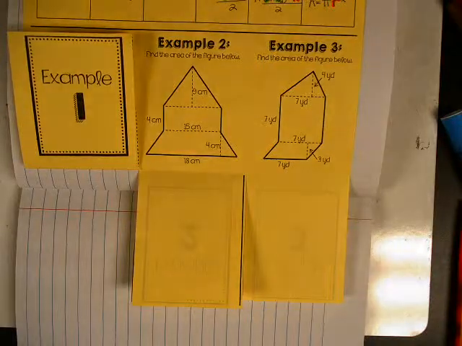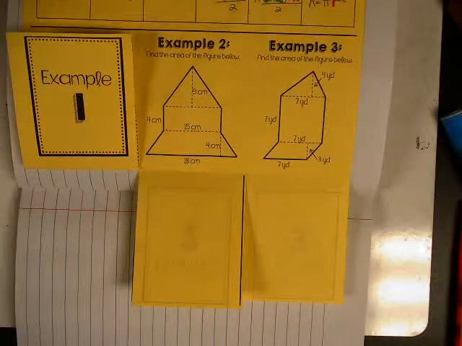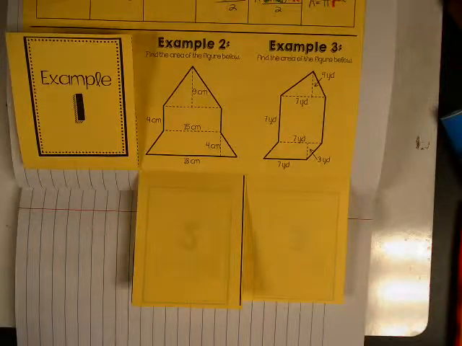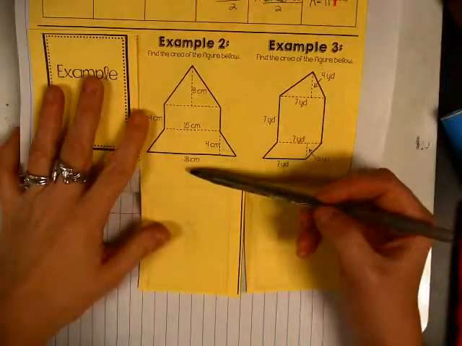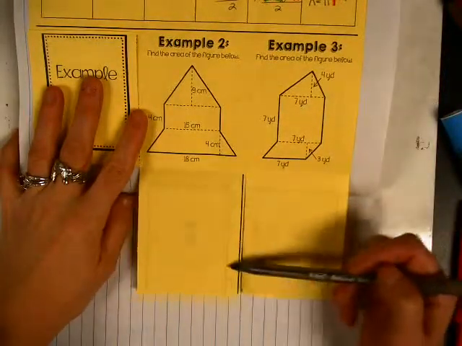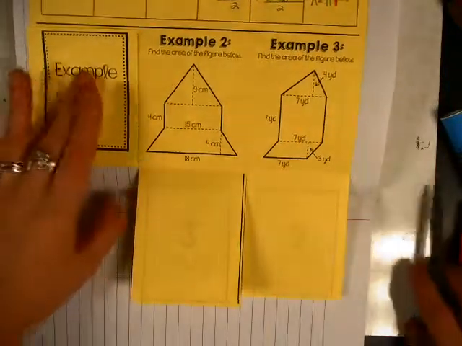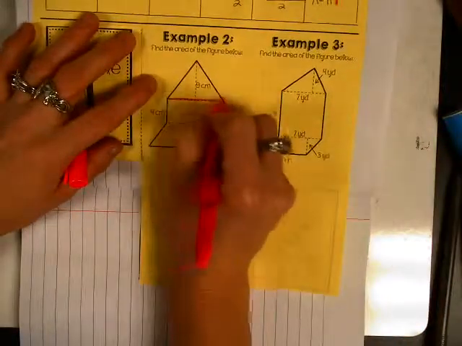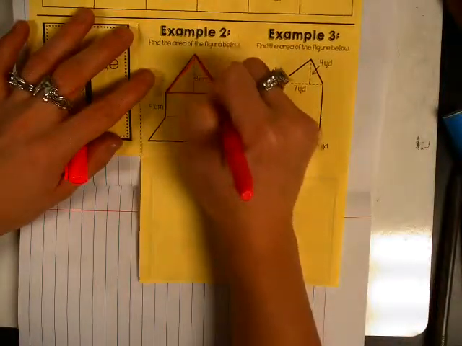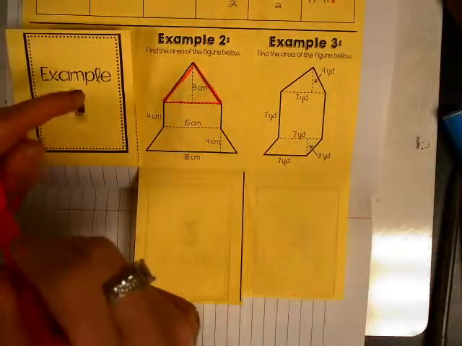Now, I want you to follow every step I'm doing because I will tell you how I want it to look. The first thing you have to do is decide what figures are here. When I look at this figure, I see a triangle. There's my triangle.